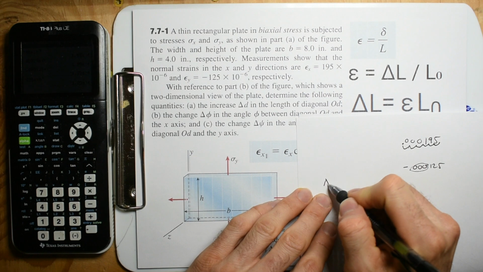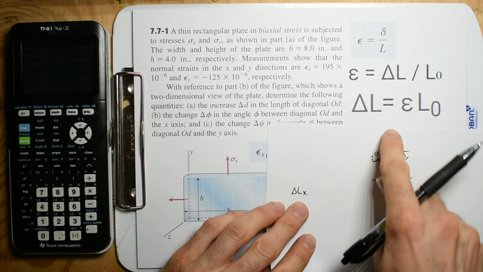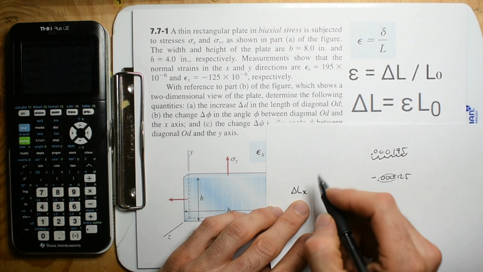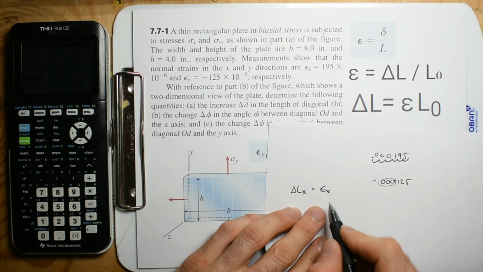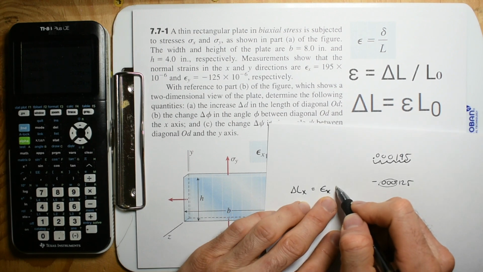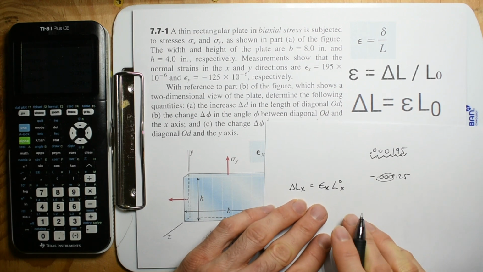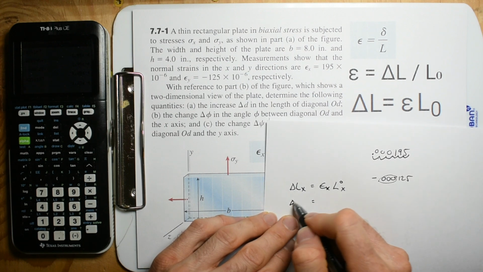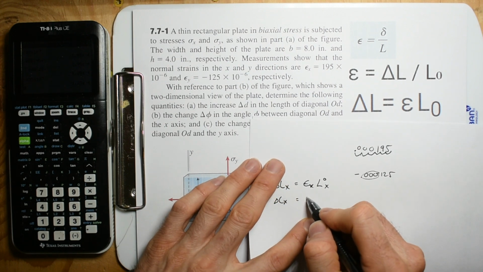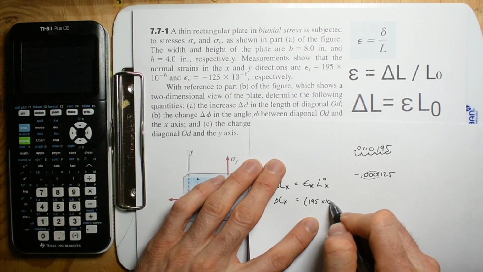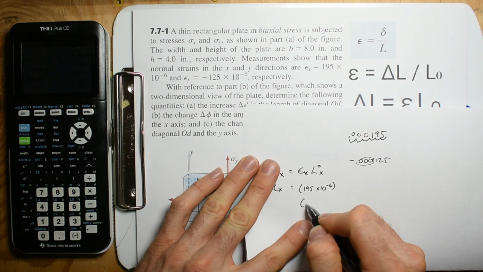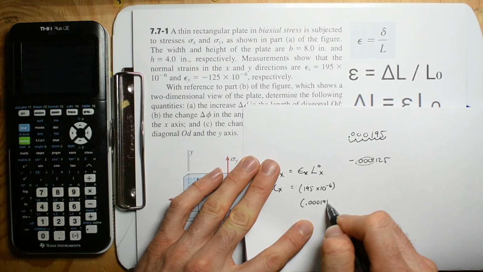So the change in length in the x direction, and it is good to put subscripts on these. So it's the strain in the x direction times the initial length in the x direction. So now we can find the change in length in that x direction. That's going to be 195 times 10 to the negative 6, or it's going to be 0.000195. Hell yeah.